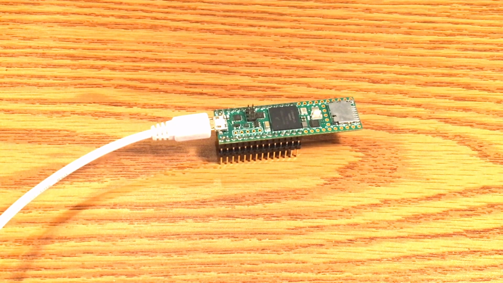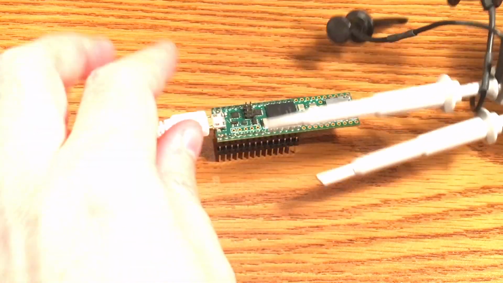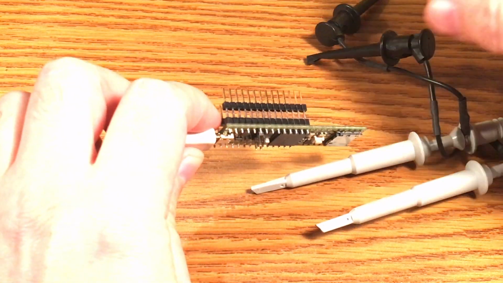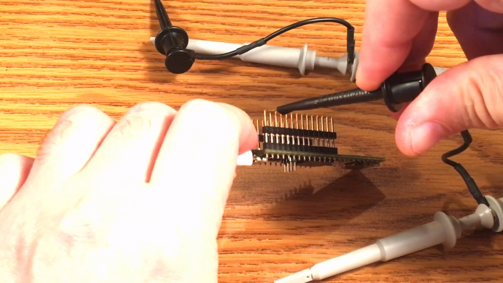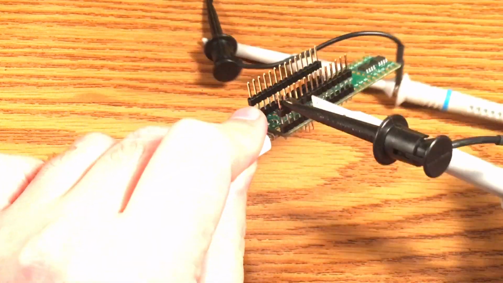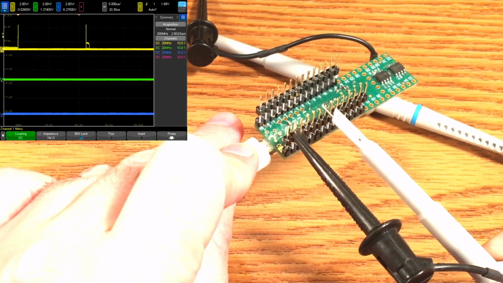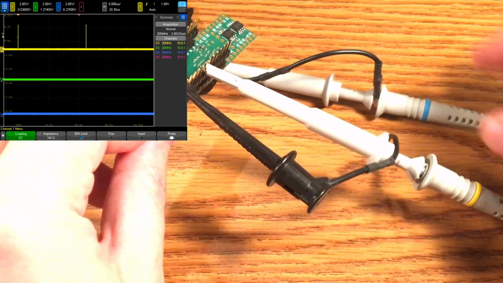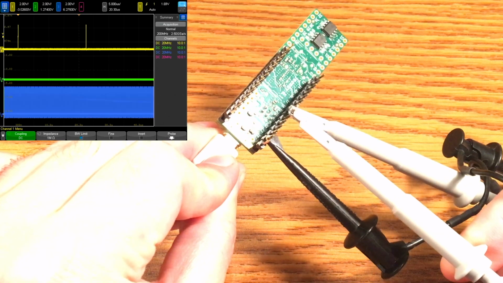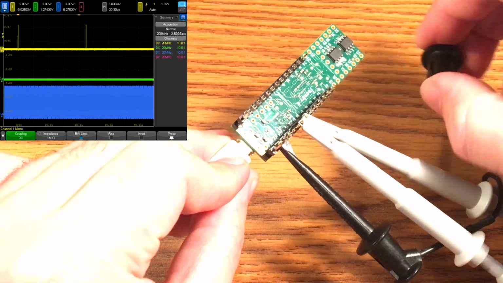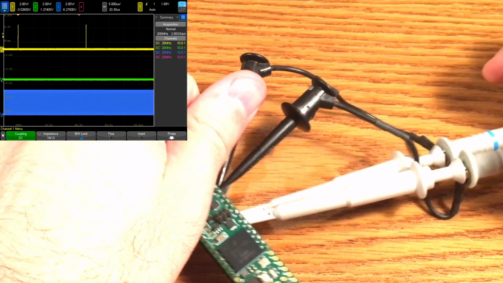So let's come back over to the hardware, and I've got a couple of oscilloscope probes here. I'm going to just connect the ground to this ground pin here. And then I'm going to count the pins over. It says 23, 22, 21, 20. And likewise here for the blue signal, we're going to put that on the next pin over, which should be 21. And I'm going to connect that to the ground also. Let's turn this back over.